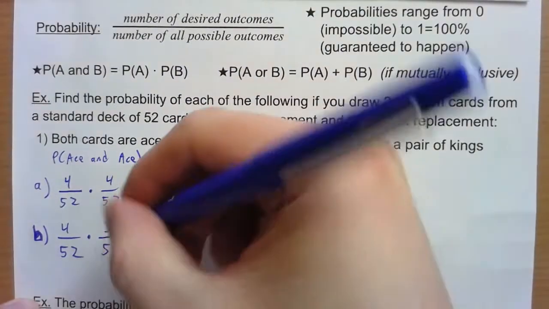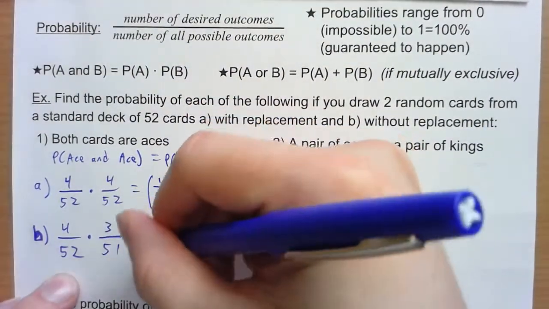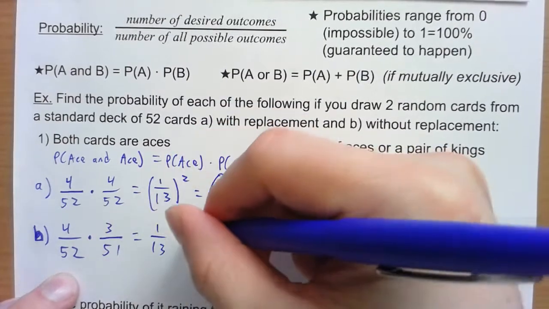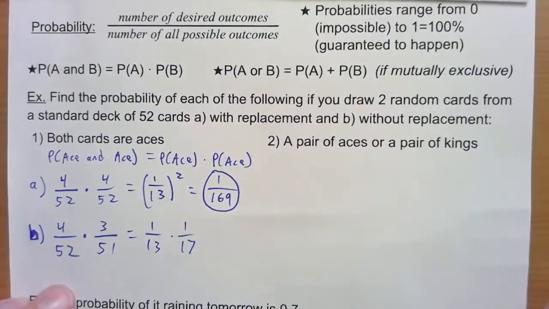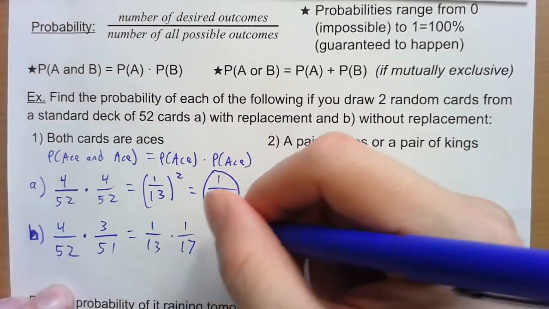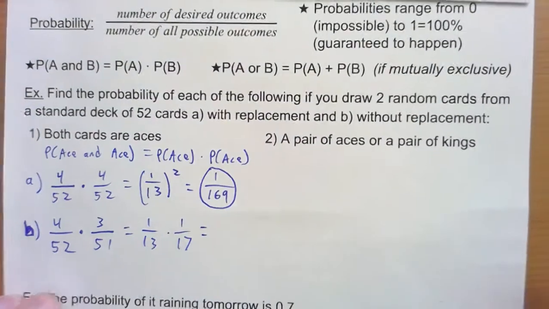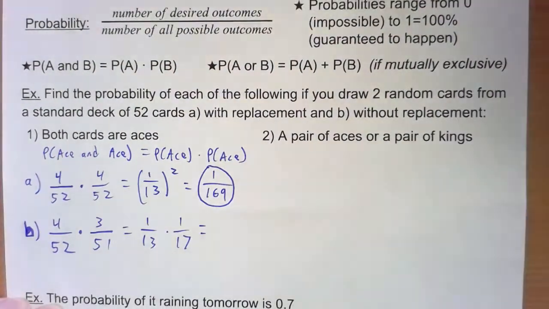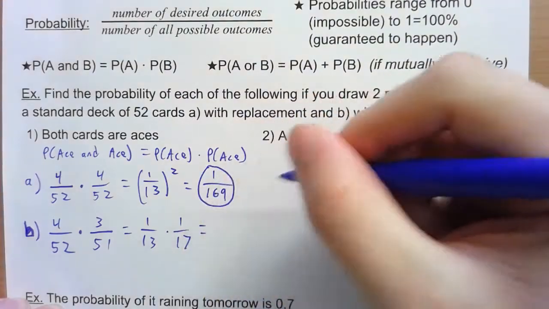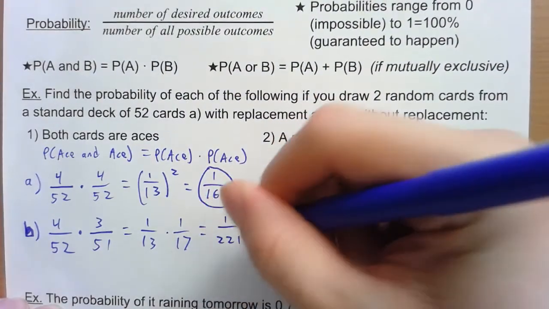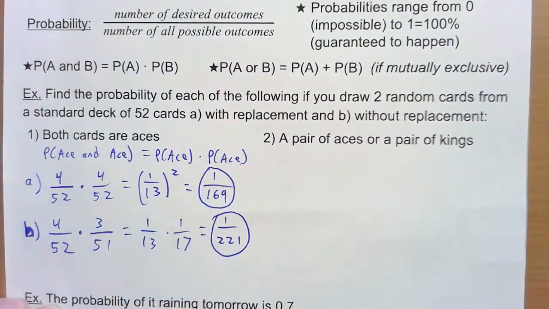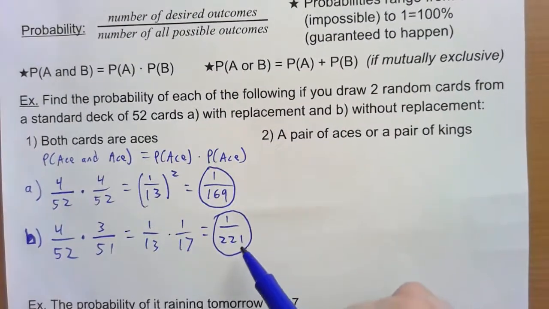So for this one, 4 goes into 52 13 times. 3 goes into 51 17 times. At that point, you probably need a calculator. I've done it already, though, and it ends up being 221. So 1 out of 221. So even less likely now, right?